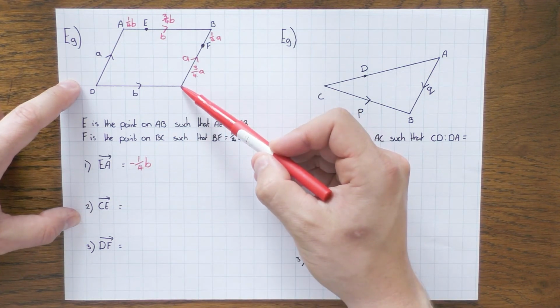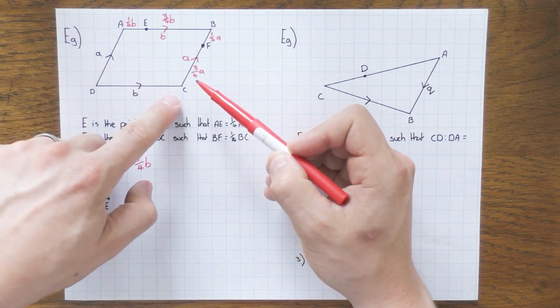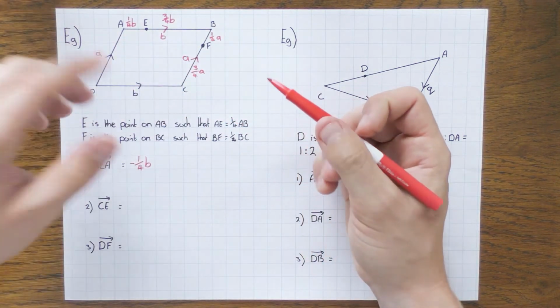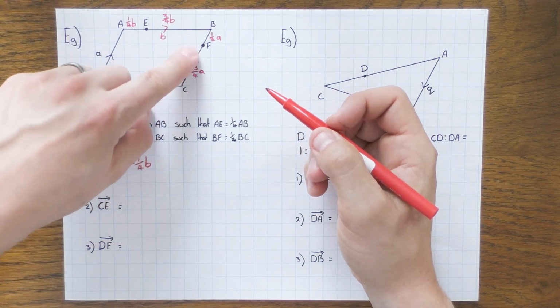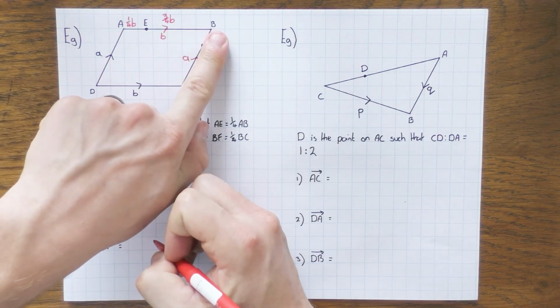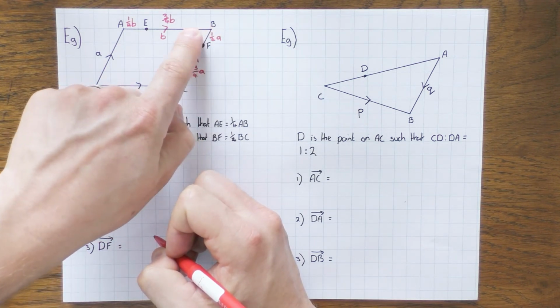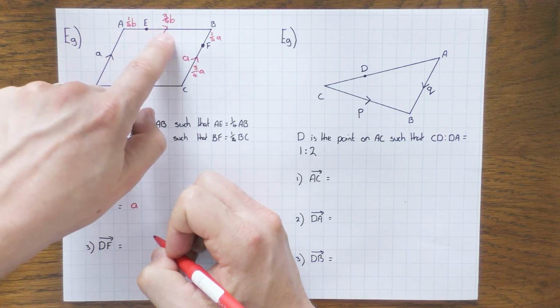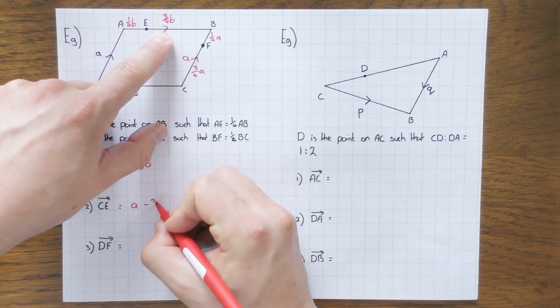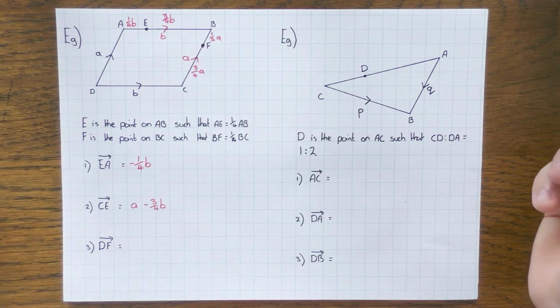C to E, so C here to E, we could go that way, or we could go that way. Either one, doesn't matter. I'm going to go this way, I think, which is A to start off with. The whole thing is A, so I can ignore them for now. Just use the A there. And then I need to go to E. That's against the flow here, so that's minus 3/4 B. And it's as simple as that.